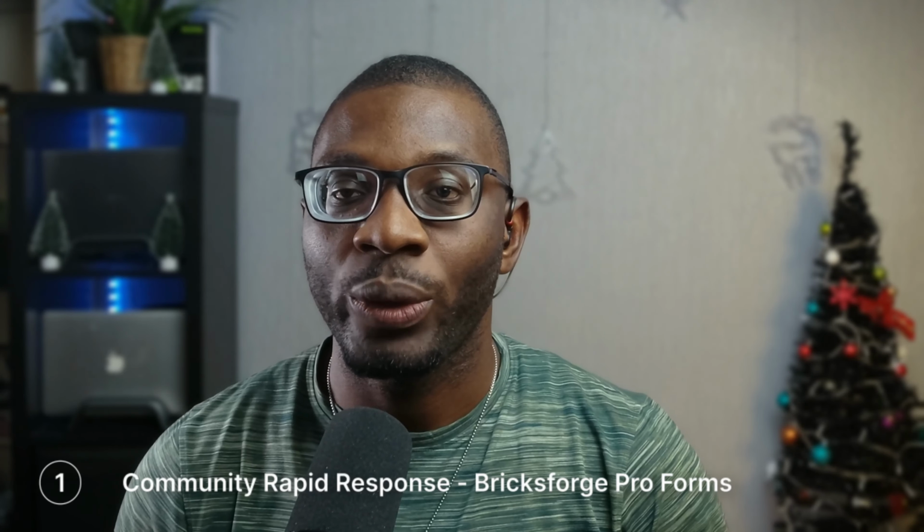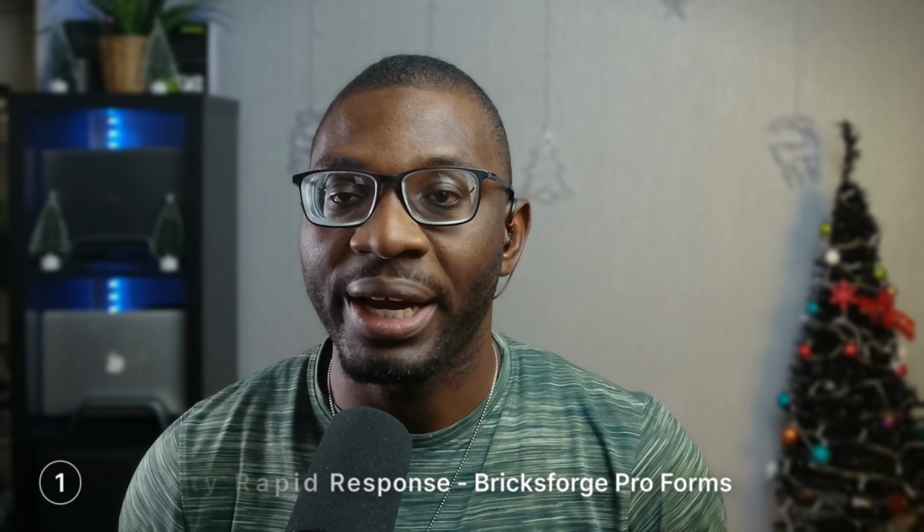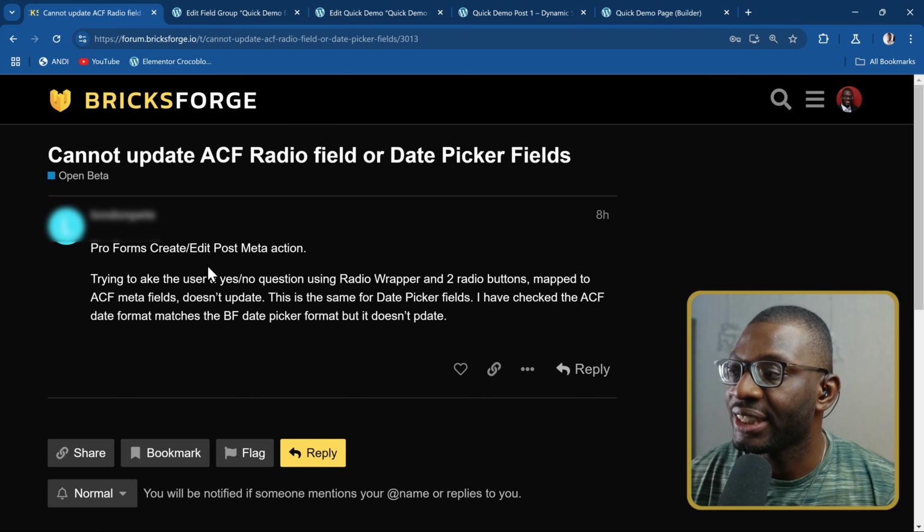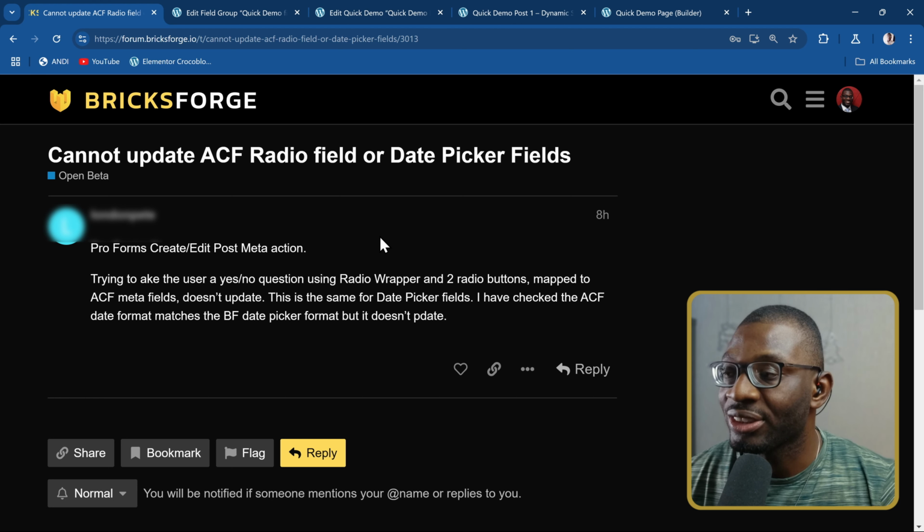In this episode of Community Rapid Response, we are going to be tackling a question by a Bricksforge community member which says, Proforms create or edit post meta action. I'm trying to ask the user a yes or no question using radio wrapper and 2 radio buttons mapped to ACF meta fields, but it doesn't update.